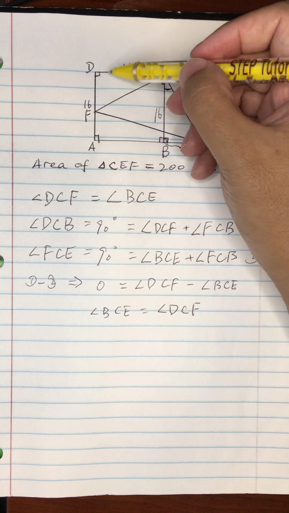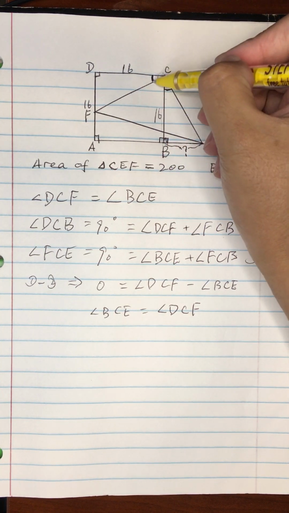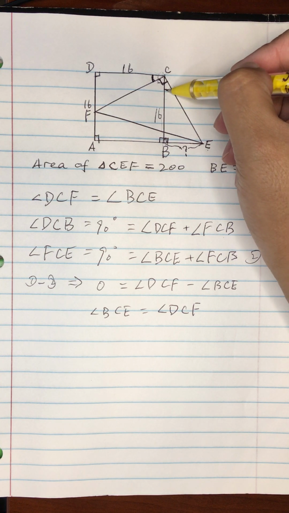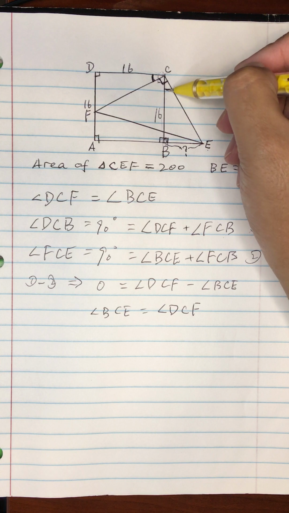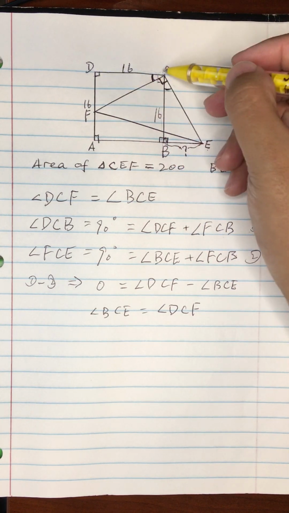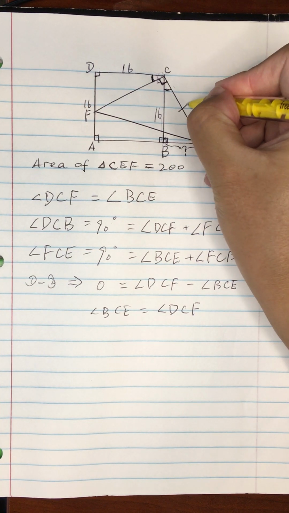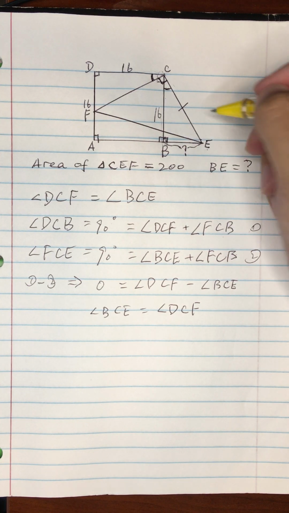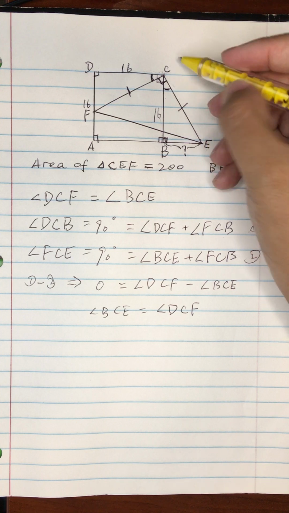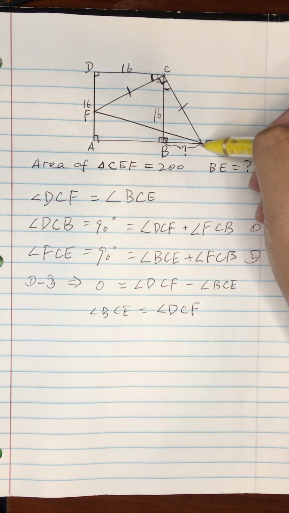So we have 3 conditions that are identical. This side equals this side, this angle equals this angle, and this angle is 90 degrees and this angle is 90 degrees. So these two right angle triangles are identical to each other, which means this length CE is actually the same as this length. So this triangle is a right angle triangle that has 2 equal sides.